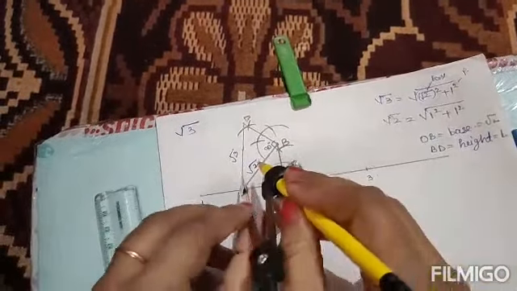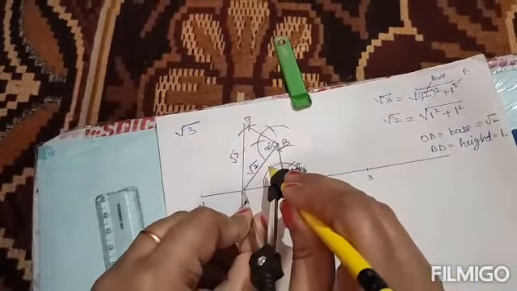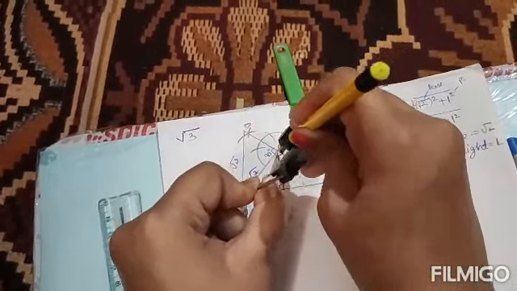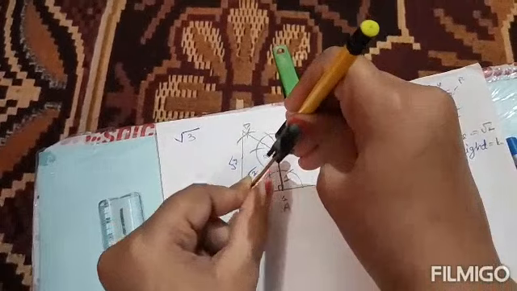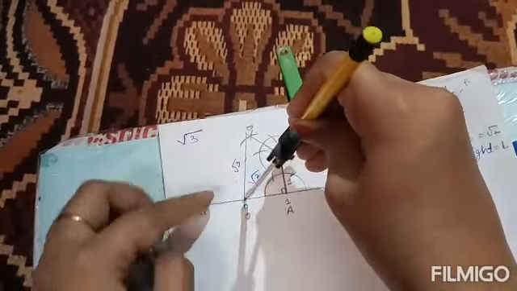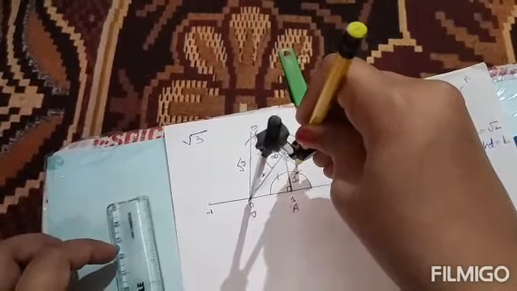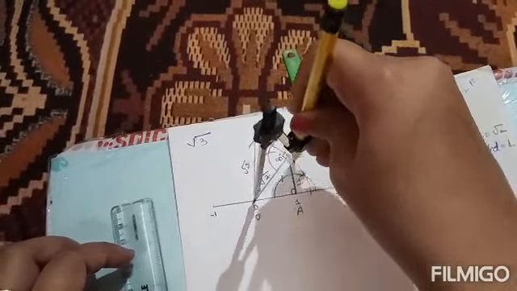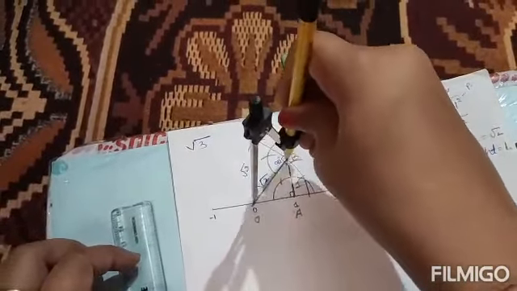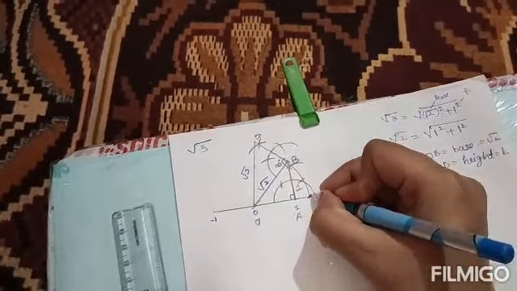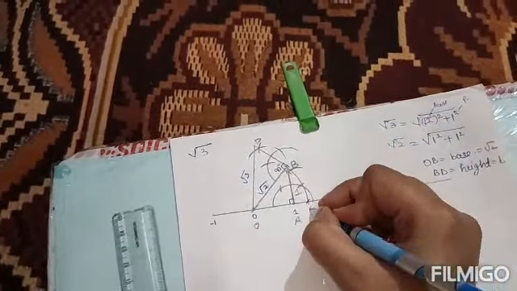Now what I have told you, for root 2, you have to draw an arc which will cut our number line of distance root 2 or OB. Draw it. It will cut our number line at C point, which is root 2.